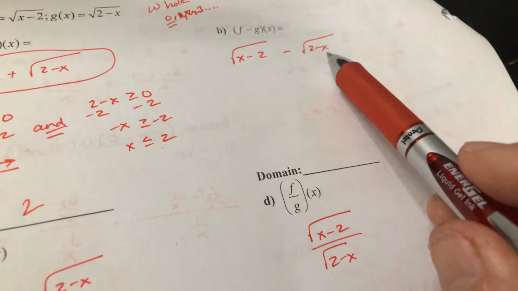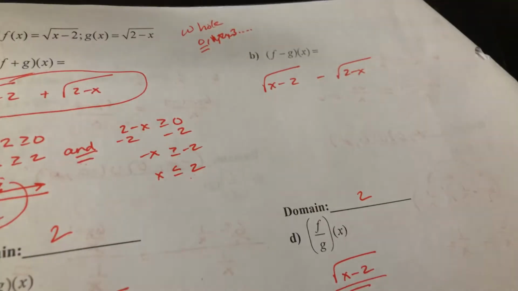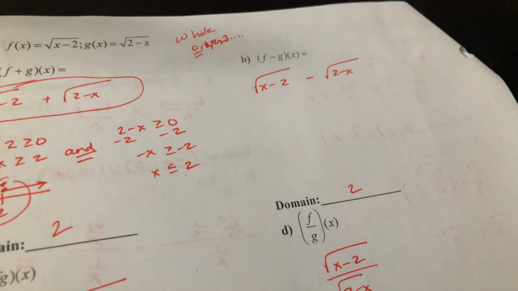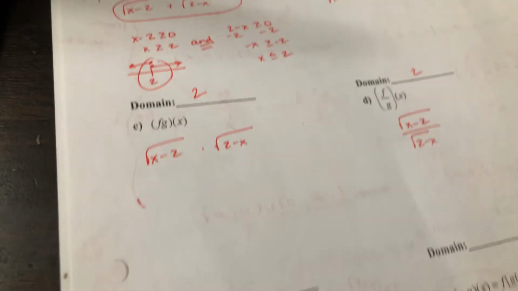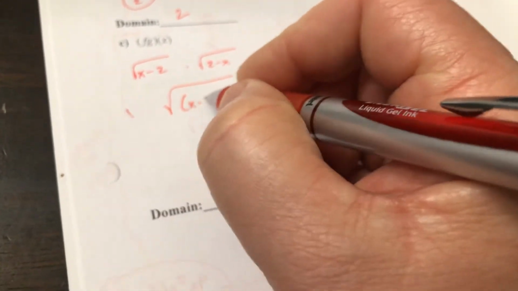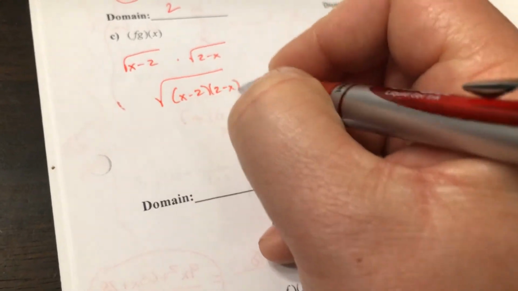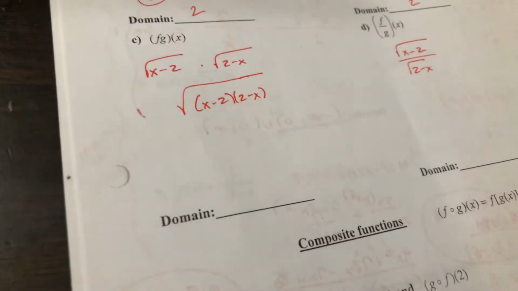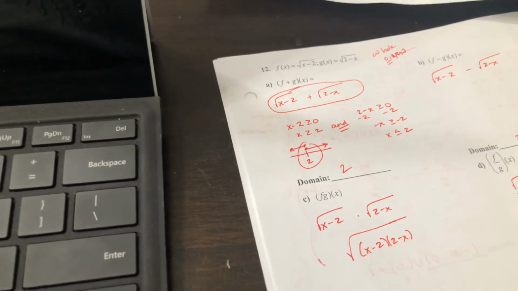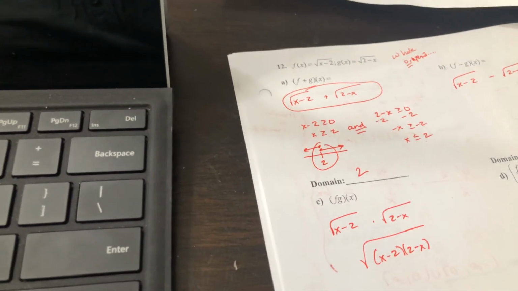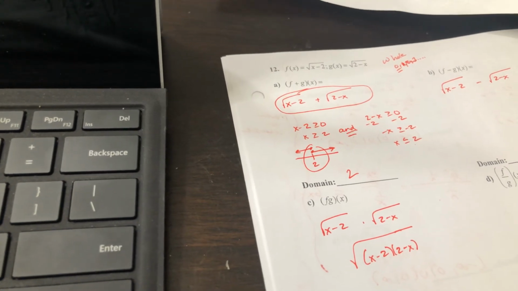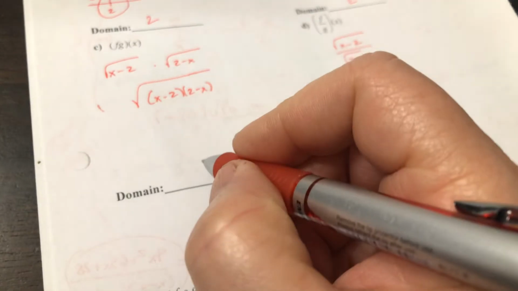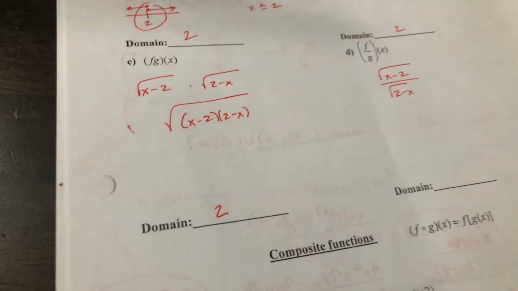All right, the subtraction one is very similar, and the domain is still going to be 2. All right, what happens when we multiply them together? Well, when we multiply them together, you get the square root of x minus 2 times 2 minus x. There's no real reason to FOIL that out. And so the domain of that guy is still going to be 2.